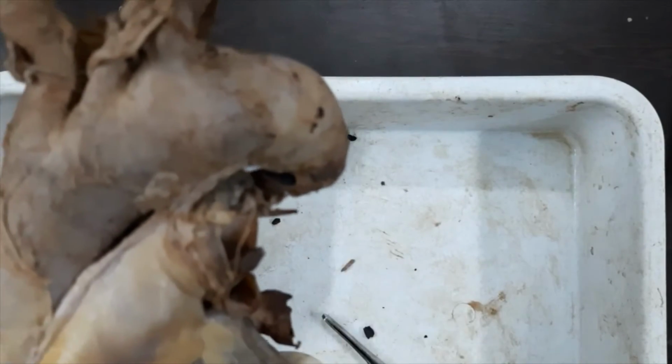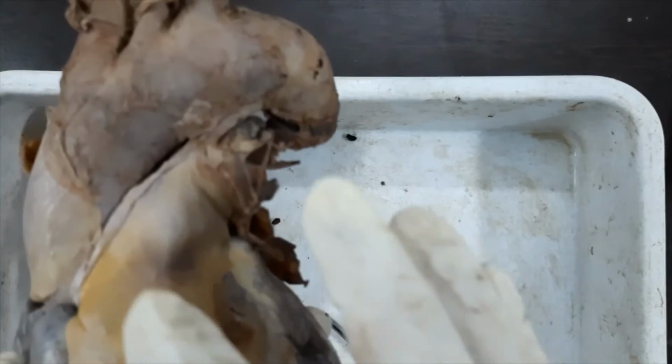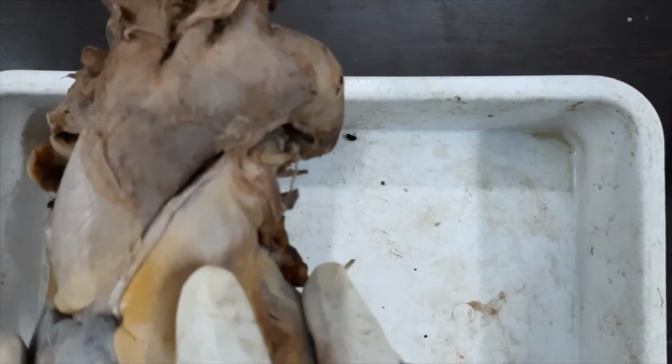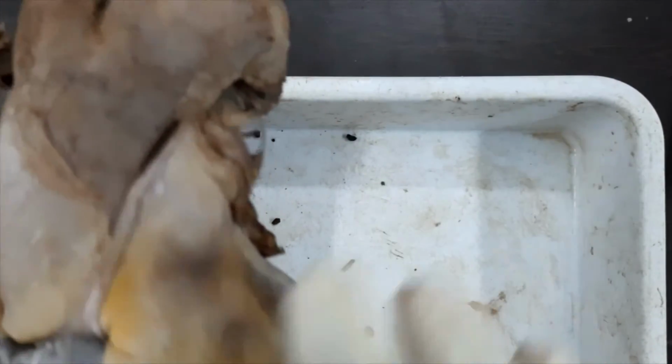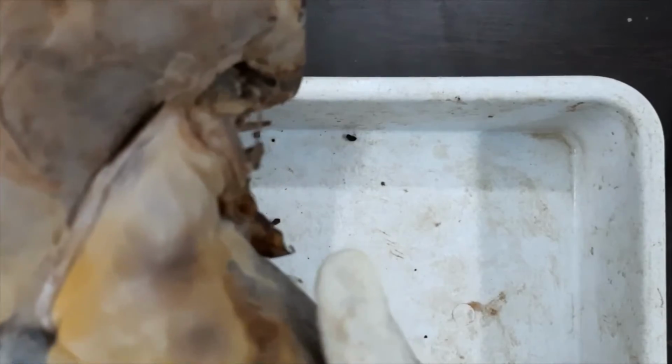I have given a split into the pulmonary trunk so as to expose the pulmonary valve also. So this was the plane in which I dissected the cavity of the right ventricle.